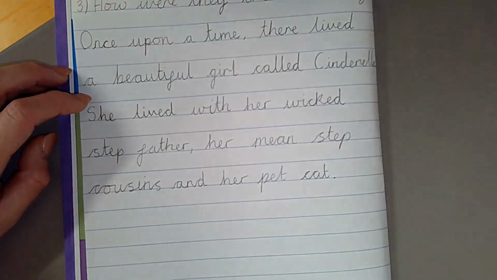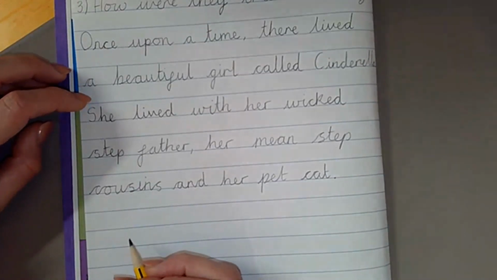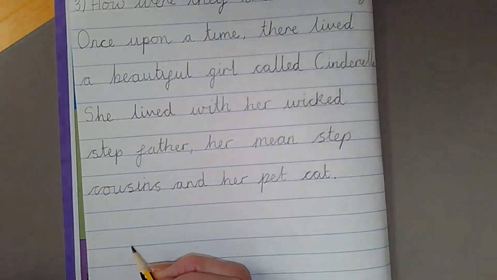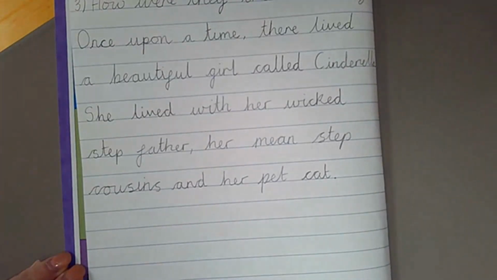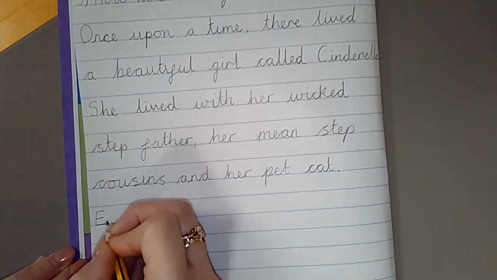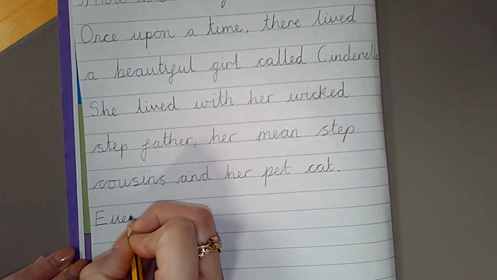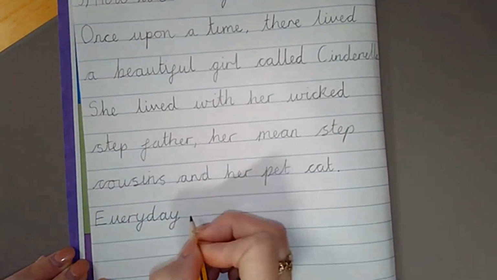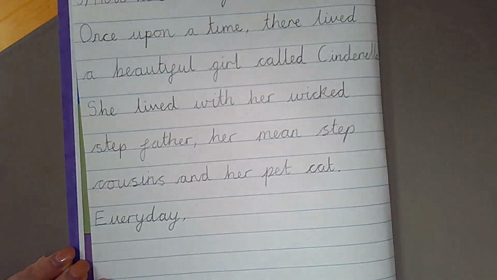So I'm going to begin my sentence by saying every day. You might want to say all the time, or every hour of the day, or something like that. You can get creative with how you write this. But I'm going to begin with every day. I'm going to use a comma afterwards because it's that exciting beginning.